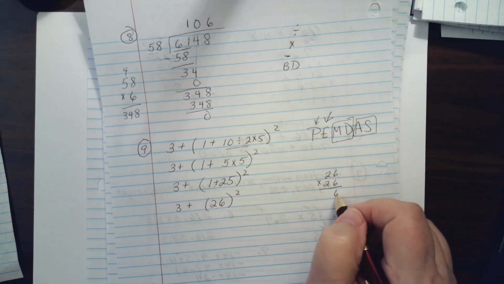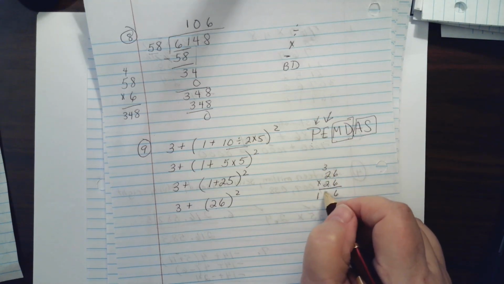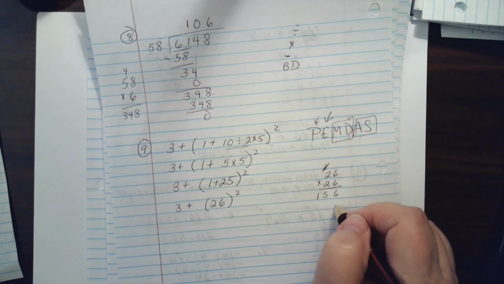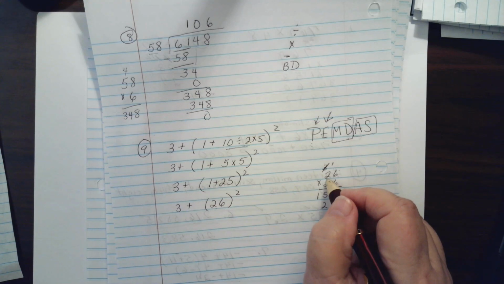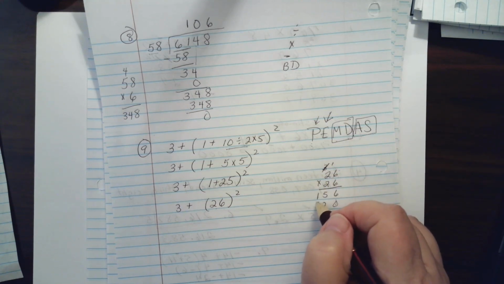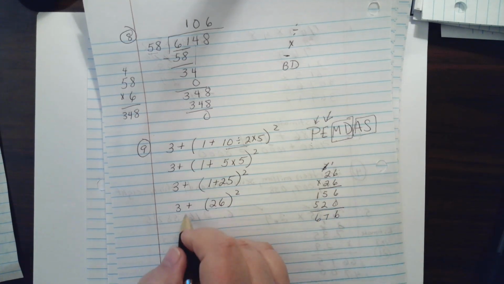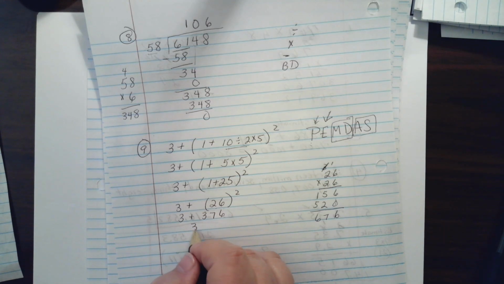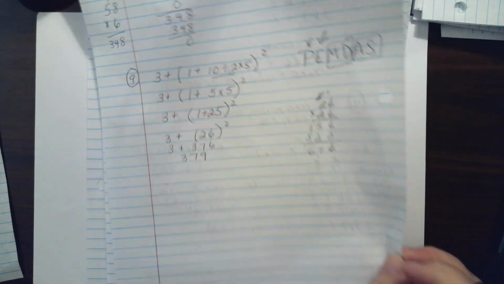6 times 6 is 36. 6 times 2 is 12 plus 3 is 15. I'm going to scratch that out. I don't need it. 20 times 6, we're going to put that. 2 times 6 is 12. And 2 times 2 is 4 plus 1 is 5. And the answer is 676. And then the last thing I do is add those together. So 379. All right, number 10.